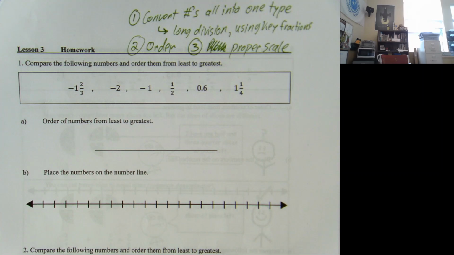Liam, here you go, sir. Hole punched and everything. Okay. Trying to put it into a decimal. Okay. So.